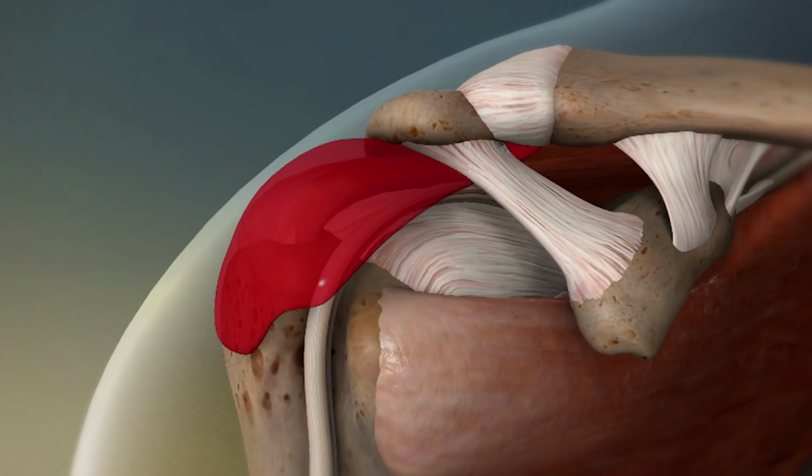Subacromial bursitis is a common cause of shoulder pain. It results from inflammation of the bursa, which is a sac of tissue located on the side of your shoulder, right there. It is usually brought about by repetitive activities or trauma.